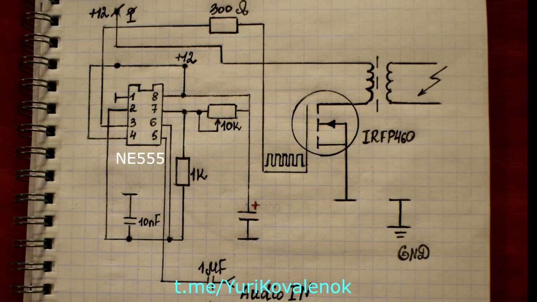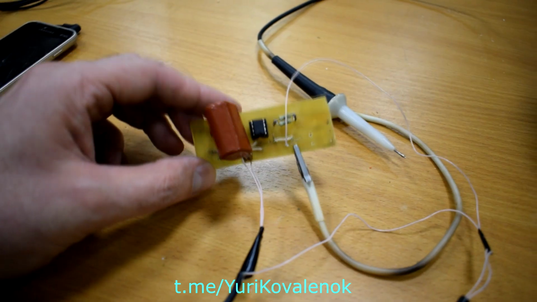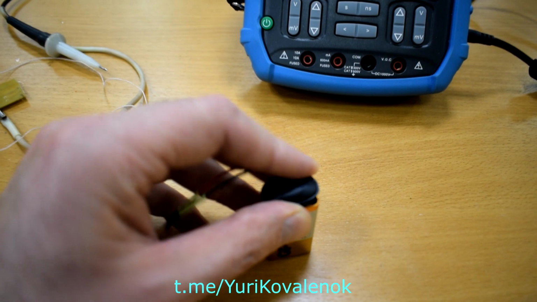The chip is the NE555 timer. The circuit is a rectangular pulse generator with a frequency of 114 kHz with the possibility of frequency modulation. I connected the output of the chip to an oscilloscope. See what happens.